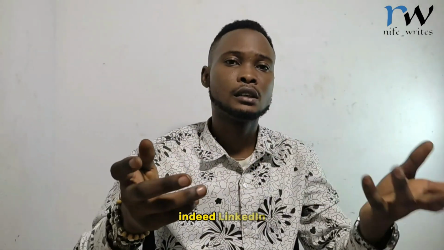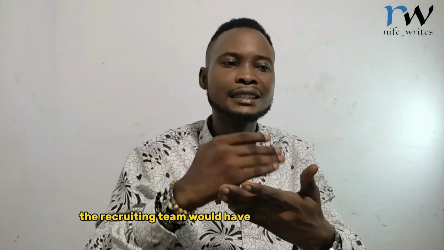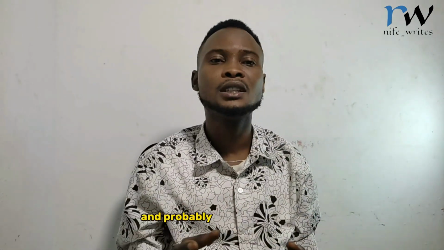Number 1, the data entry. When you start submitting your resumes on those sites, Indeed, LinkedIn, ZipRecruiter, Glassdoor, and all of those sites, your resume goes straight into the ATS system. But even before then, the recruiting team would have entered the position they're looking for, the job title, the desired skills, and probably the experience. In some cases, they enter the address.